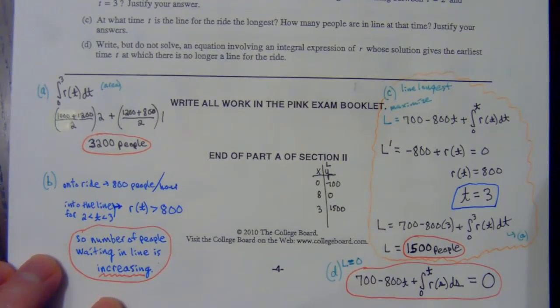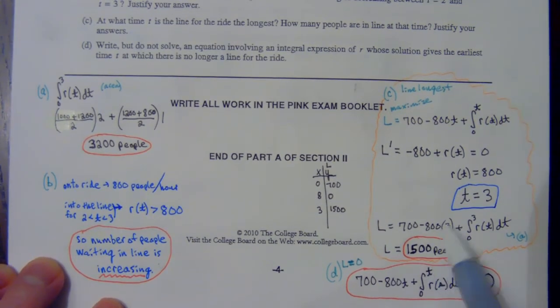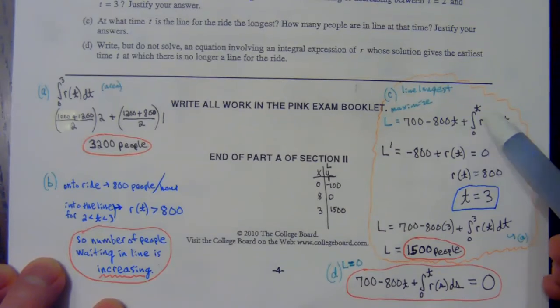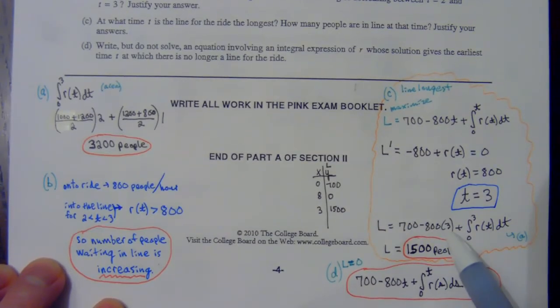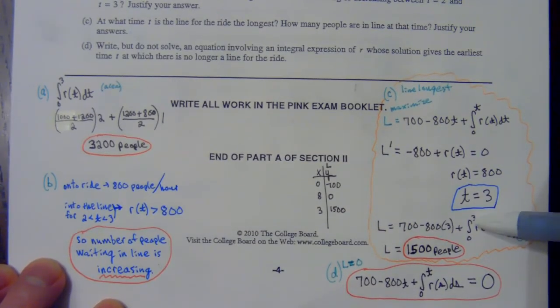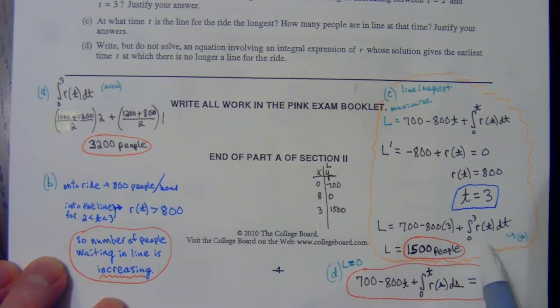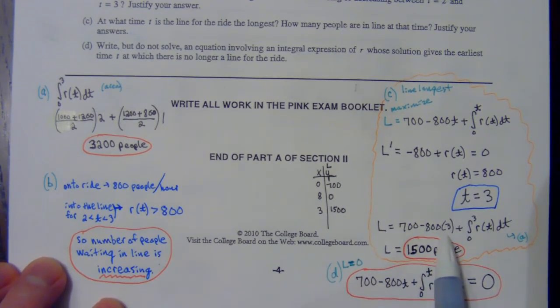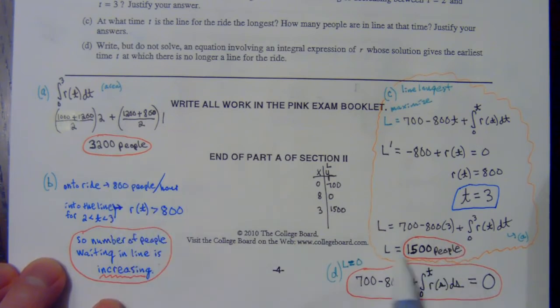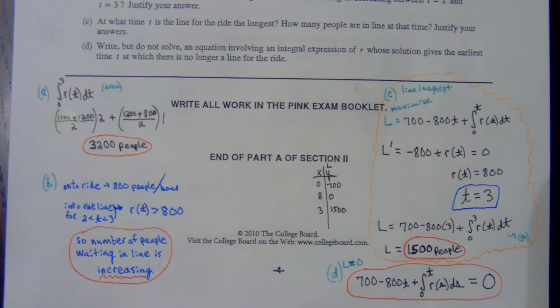And then when you want to find out how many people are in the line at that time, take that 3 and plug it into that integral right there. So we'll go 700 minus 800 times 3, plugging in the 3, and then the 0 to 3, do the math. You already got this answer from part A, that 3,200. So you go 700 minus the 2,400 plus the 3,200 to get that 1,500 total people. I think that's all we need for the justification.